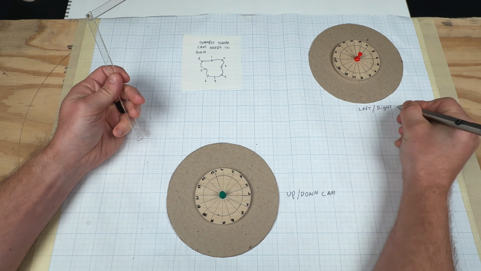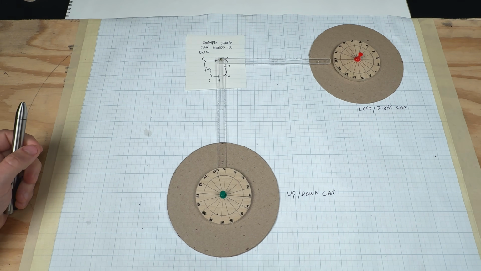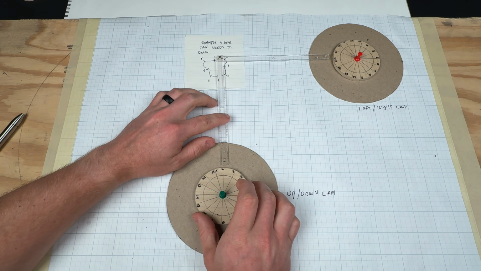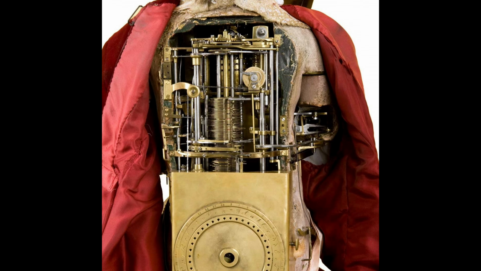In total, this automaton used the following cam systems. One cam set controls the primary movement of the hand in one direction. A second cam set controls the orthogonal or complementary motion. A third cam set controls the downward pressure or pen lift, allowing the machine to distinguish between light and heavy strokes and to lift the pen between segments. All these cams were adjustable for fine-tuning.